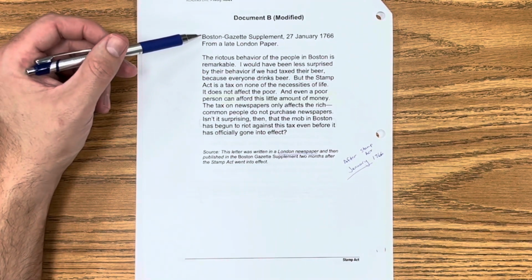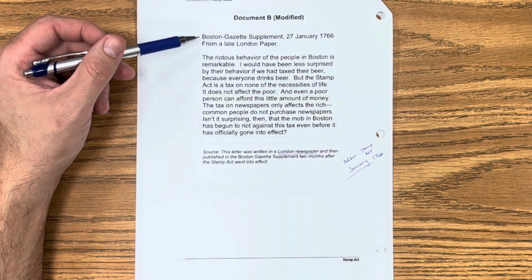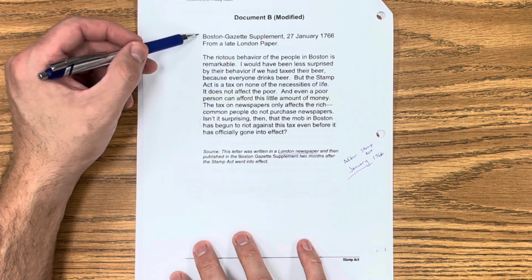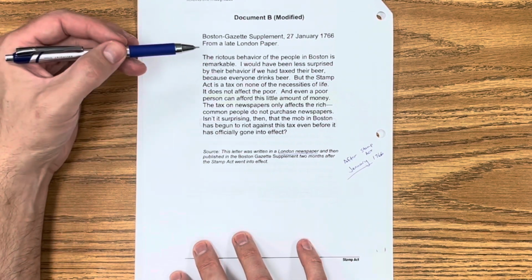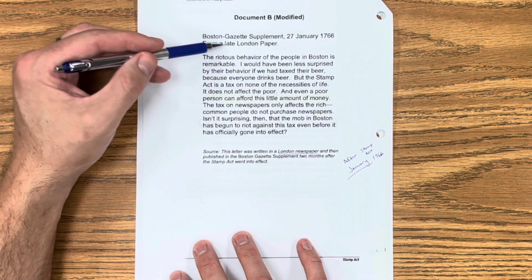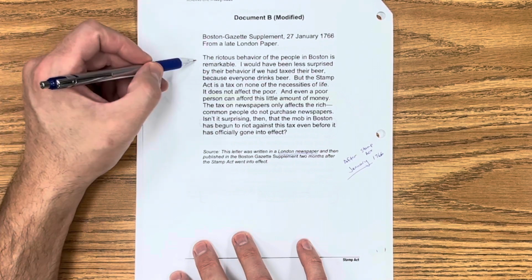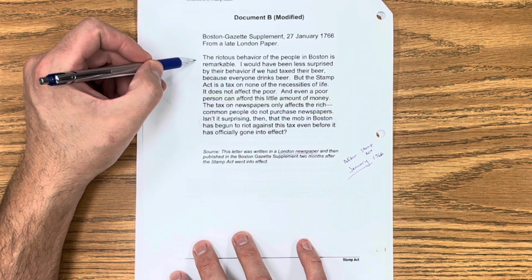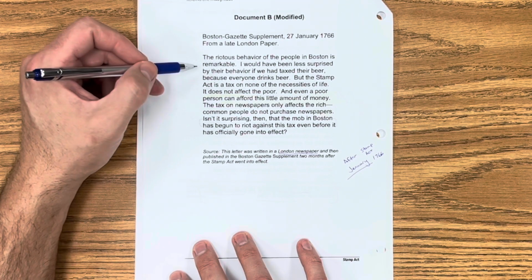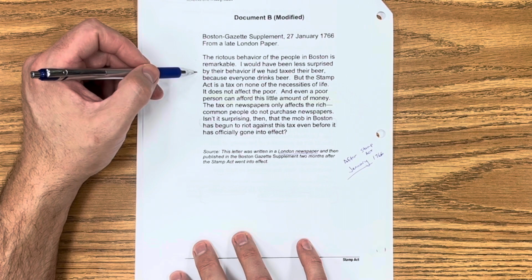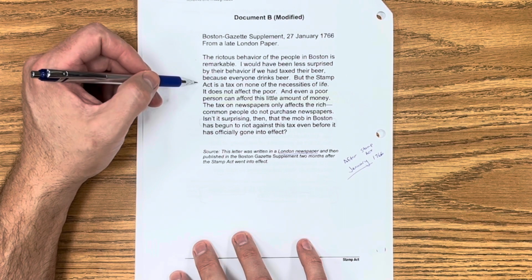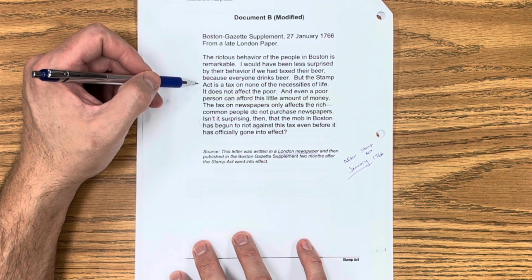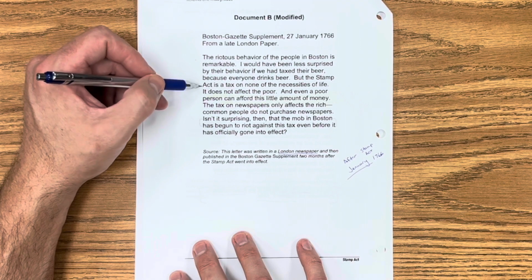Boston Gazette supplement, 27 January 1766. Again, although it says Boston Gazette, this is reprinted from a late London paper. The riotous behavior of the people in Boston is remarkable. I would have been less surprised by their behavior if they had taxed their beer, because everyone drinks beer, but the Stamp Act is a tax on none of the necessities of life.